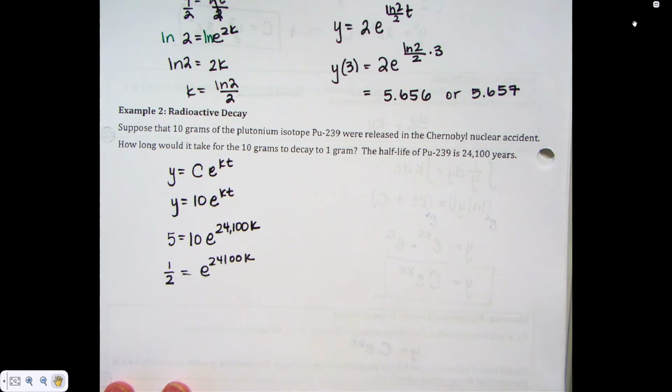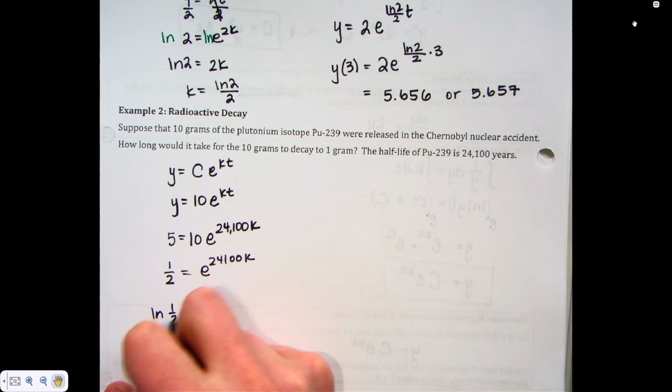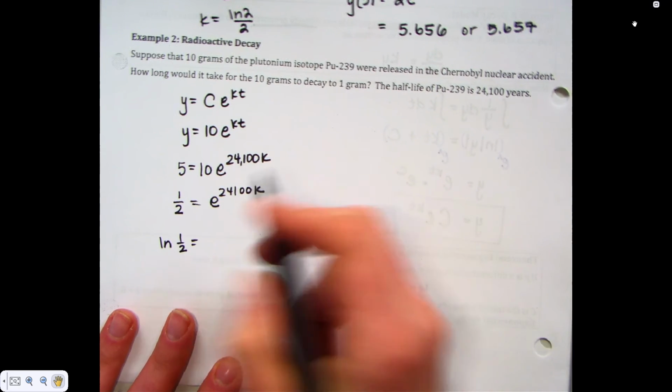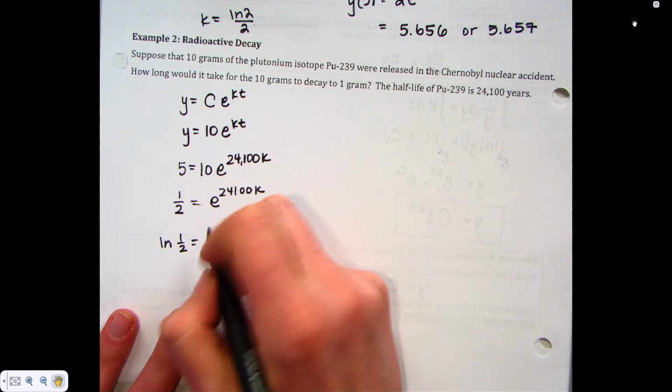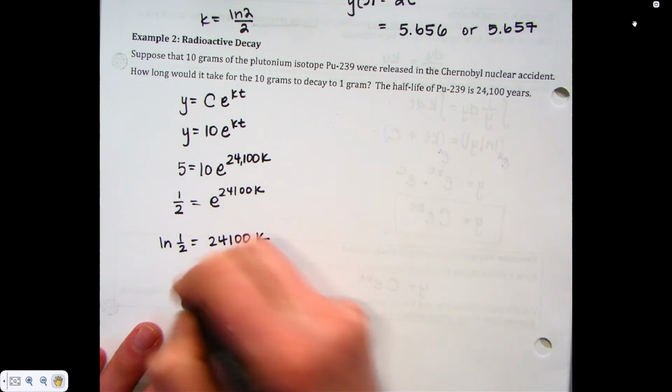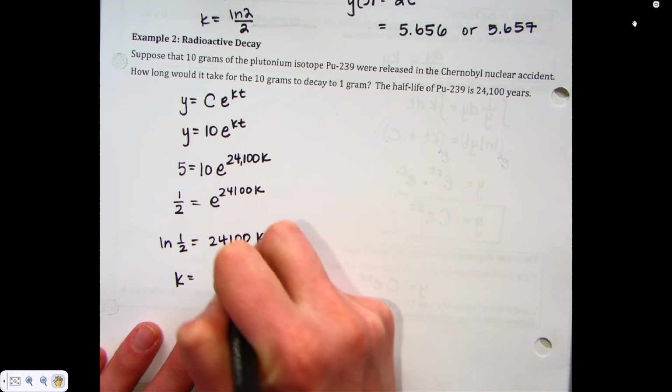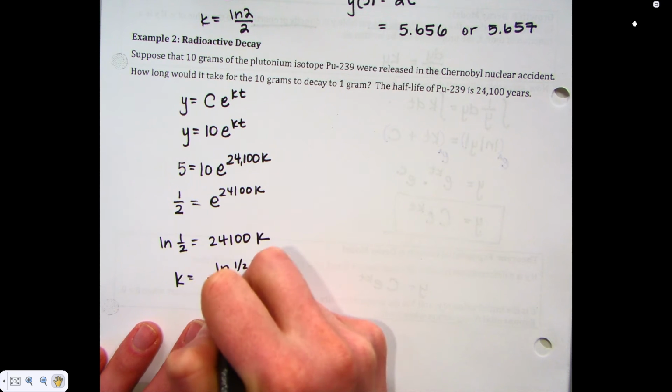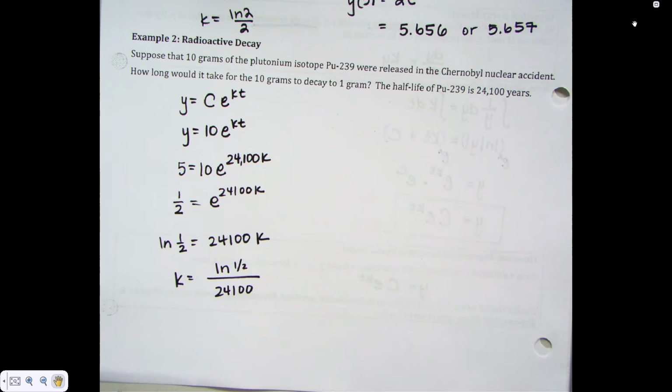I would take the log of both sides, so that's the log of 1/2 equal to, when I take the log of e, that's going to disappear. That is an inverse function. And so my K value is the log of 1/2 over 24,100. Now you want to be careful in calc not to round here. I don't want to get a decimal equivalent and round too early, because their methodology has you only rounding 1 time at the very end of the answer.